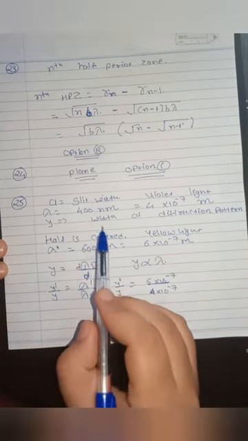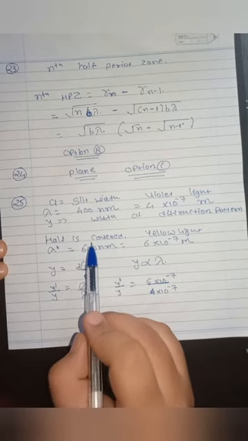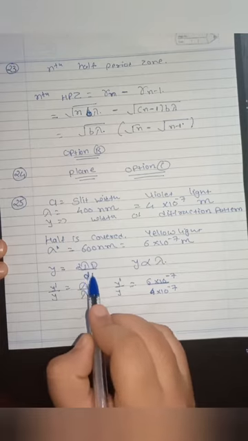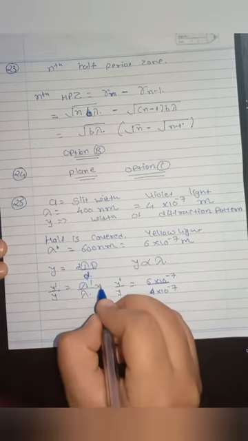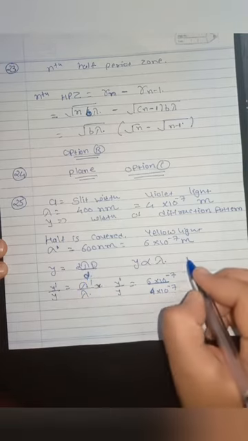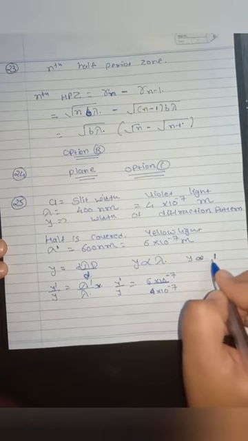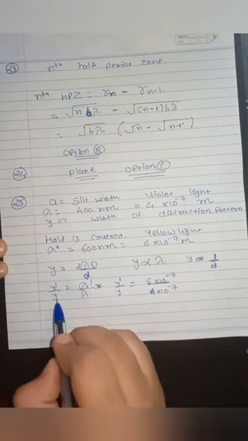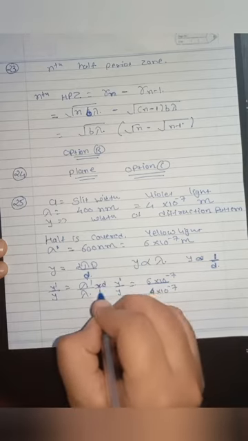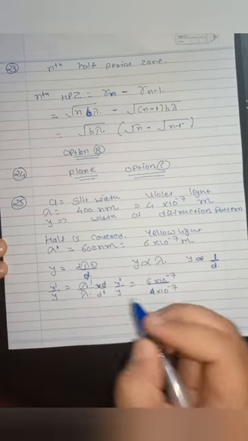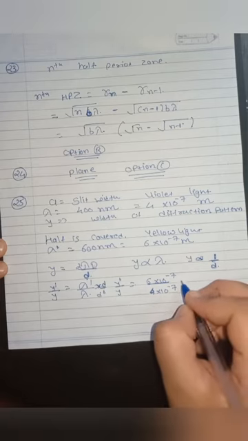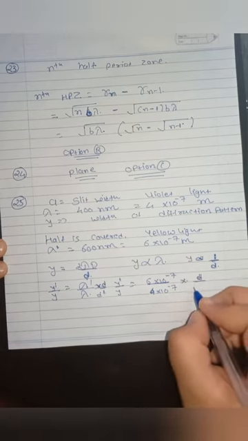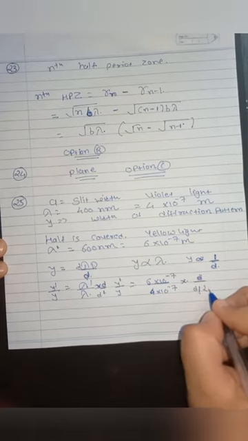But in this case, the slit is half covered compared to first, so slit width is not constant. So y is inversely proportional to slit width d. So y dash by y will also be proportional to d upon d dash, and d divided by d dash is d by 2.